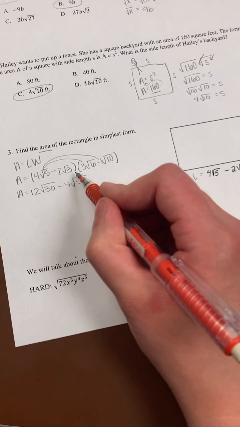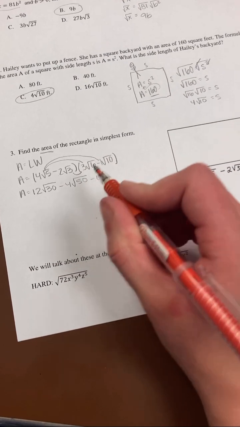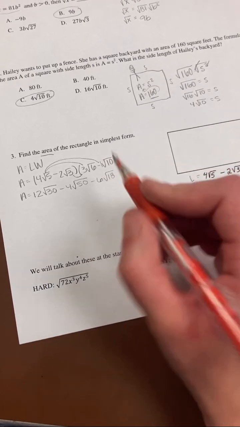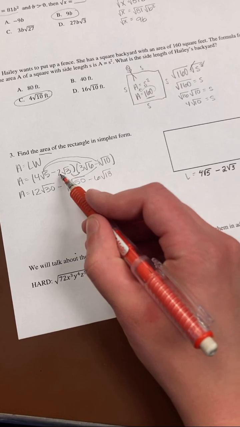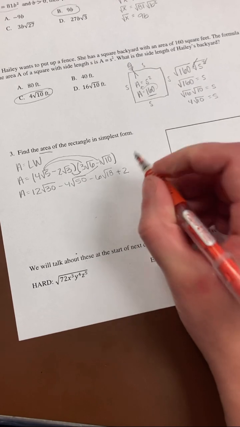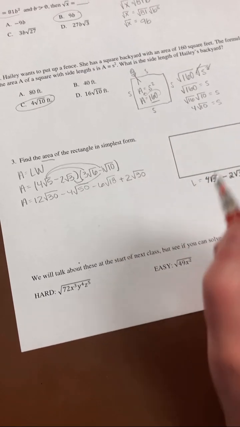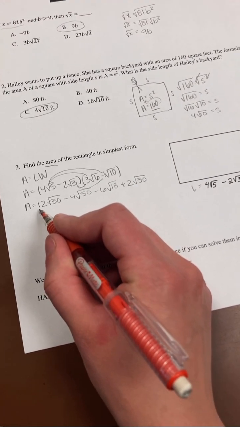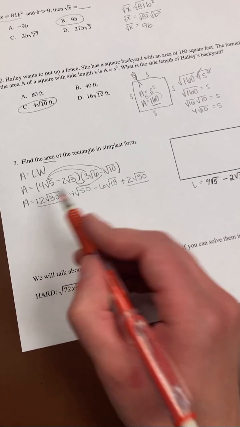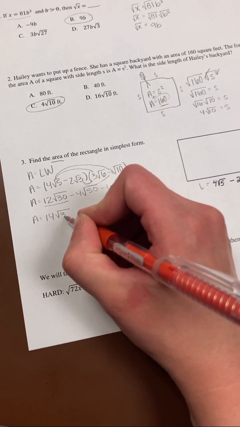Now we've got to do the inner two. These ones right here. -2 times 3 is -6. Square root 3 and square root 6 is going to get me square root 18. And I'm going to do the last ones. So -2 times that imaginary -1 is going to get me +2. And square root 3 times square root 10 is going to get me square root 30. I see that this one and this one both have a square root 30. That's a good thing. I'm going to take my 12 and my 2 and add them. All right, 14 square root 30.